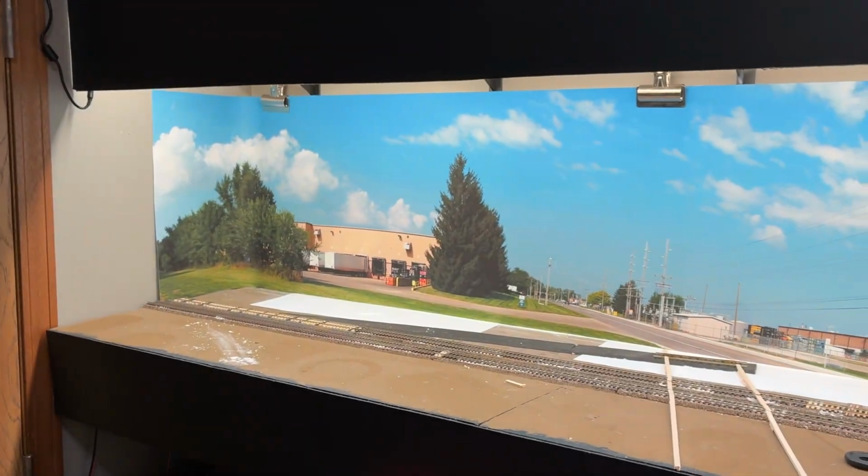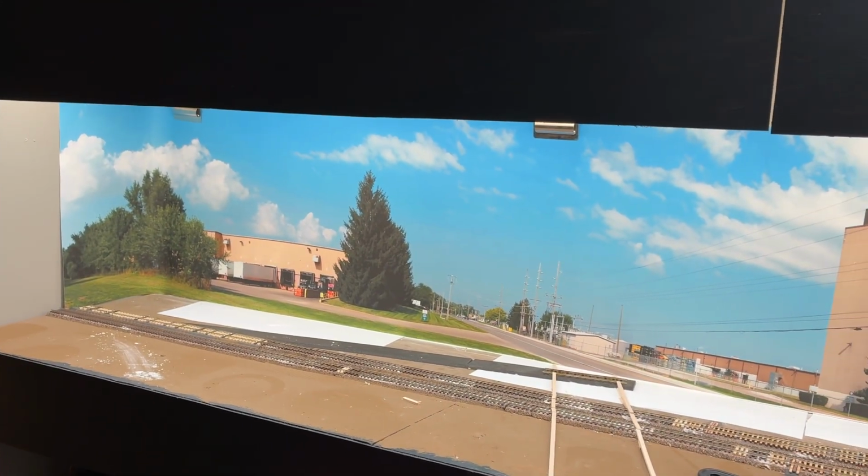So anyway, that's all for now. That's what the backdrop looks like. If I come up a little bit higher here, there we go.